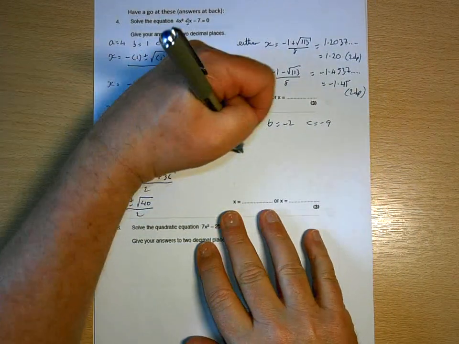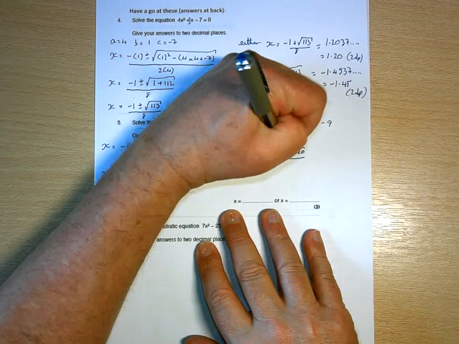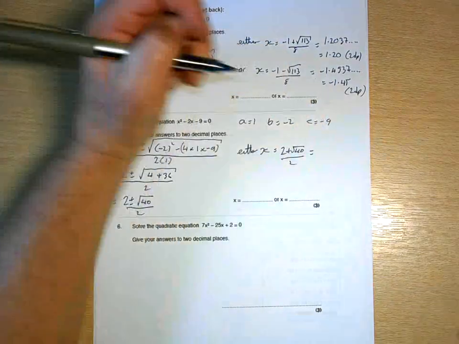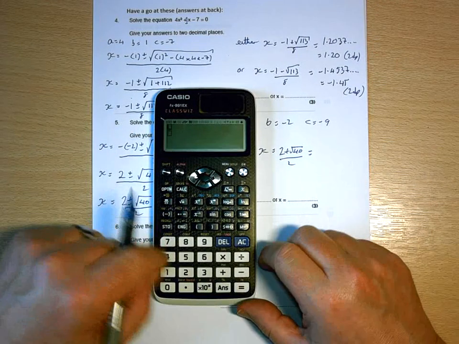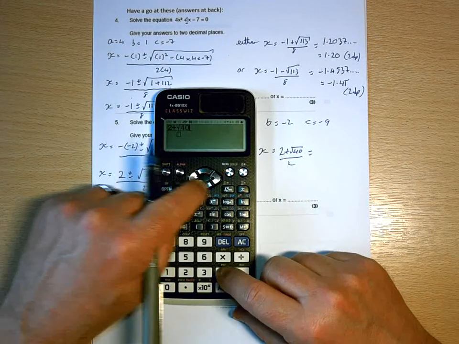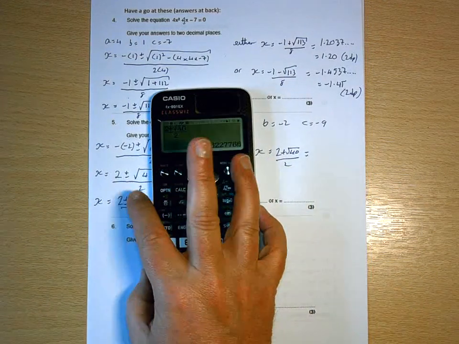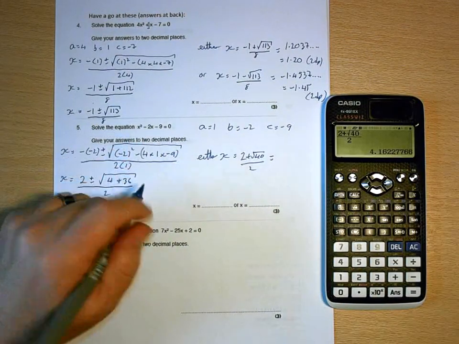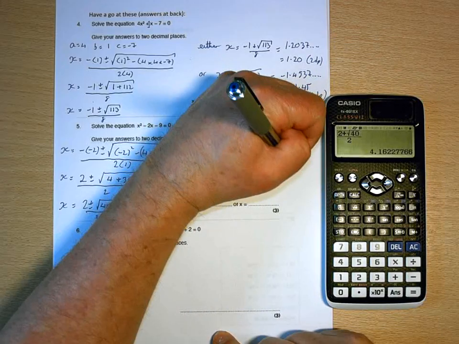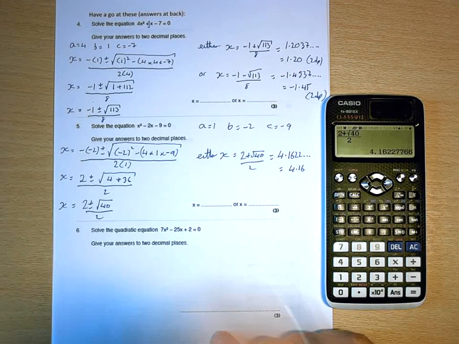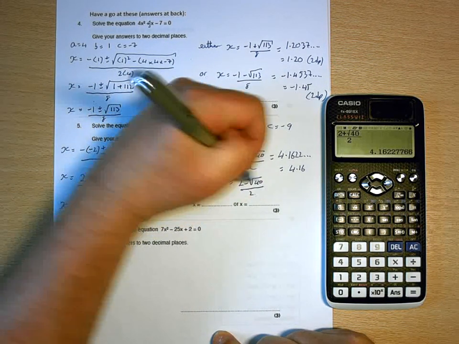So either x equals 2 plus the square root of 40 all over 2, fraction 2 plus square root of 40 all over 2, 4.16, to 2 decimal places, or x will be 2 minus root 40 all over 2.